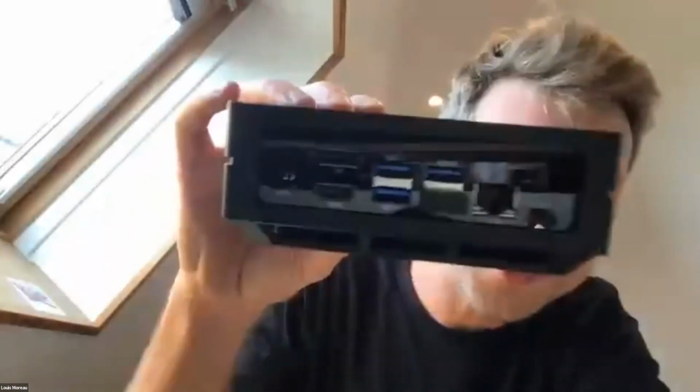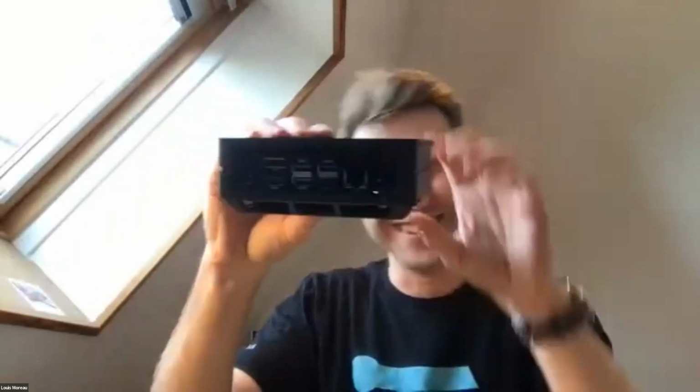Now that I've finished the demo, I'm actually going to unplug it and show it to you. I really love the form factor of the Jetson computer. It has every connectivity except maybe Wi-Fi. Actually, if you add a Wi-Fi module, you can enable that.